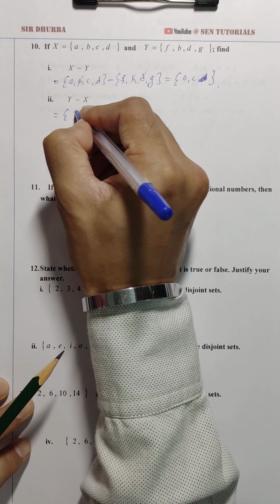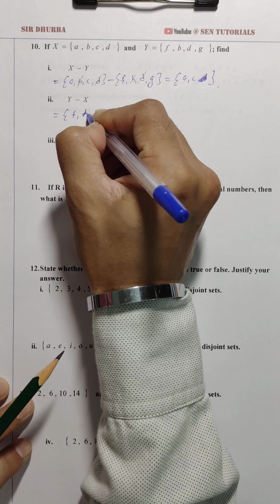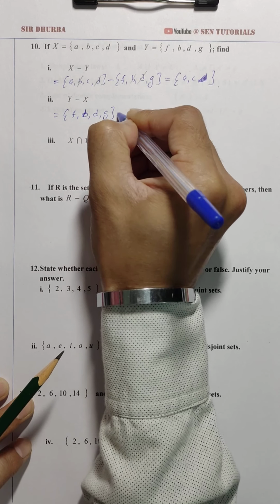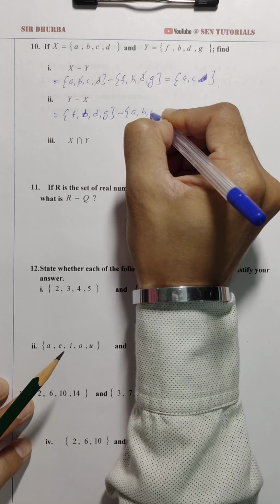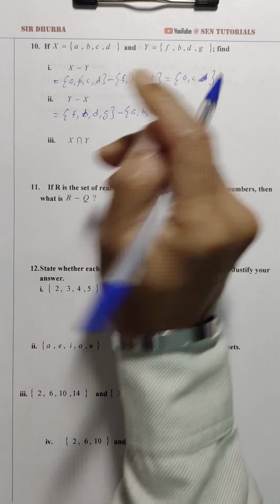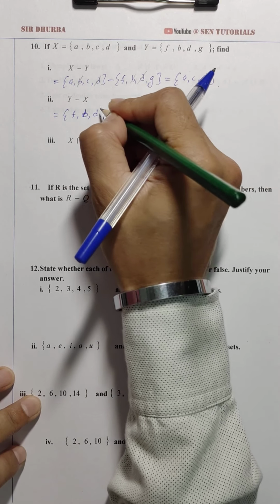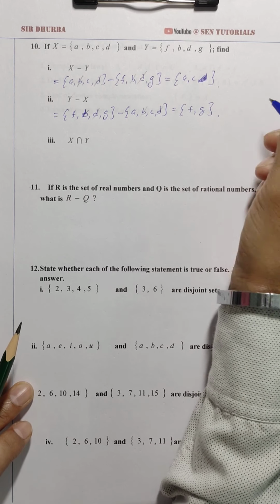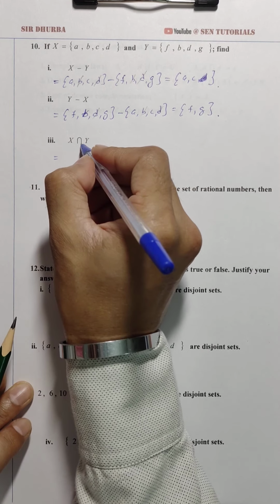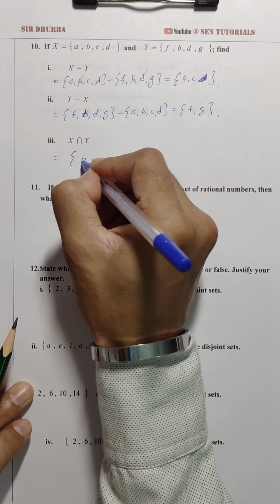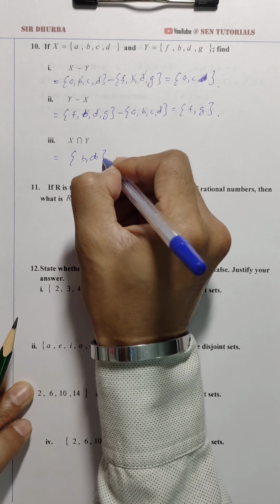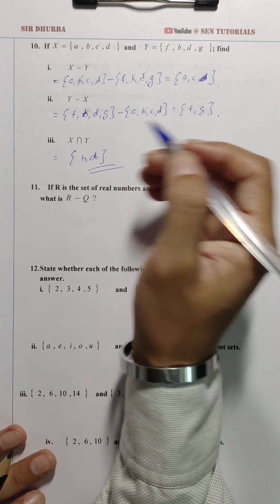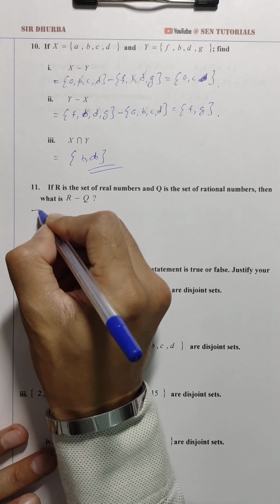Next, Y minus X, just the opposite. F, B, D, G minus A, B, C, D. So as we have just seen, B and D, I can remove B and D. So I'm going to be left with F, G. X intersection Y, we have already seen what is a common element with X and Y, B and D, because that is what we have been removing.